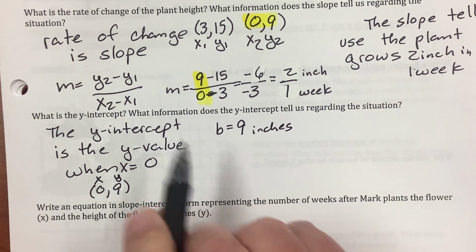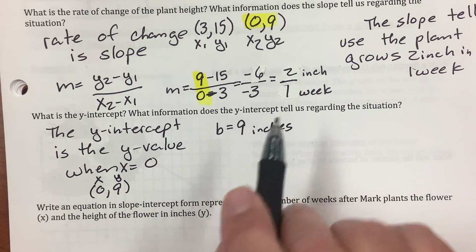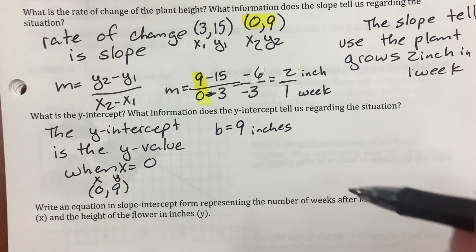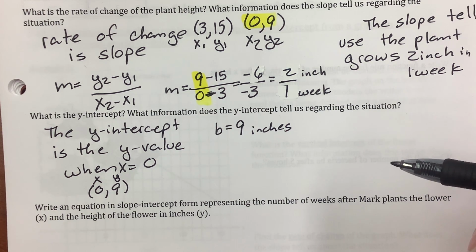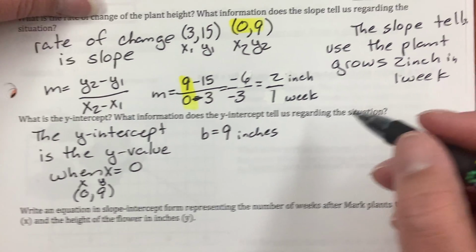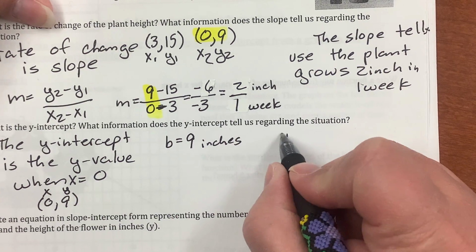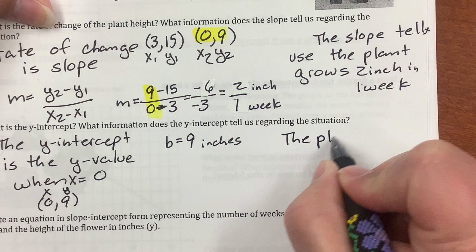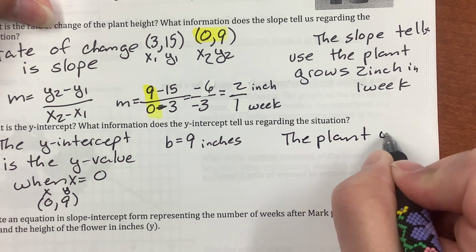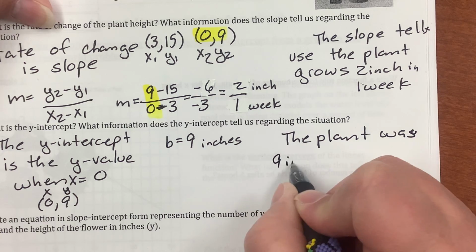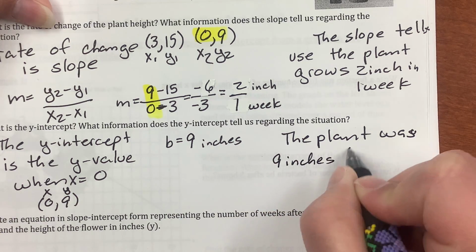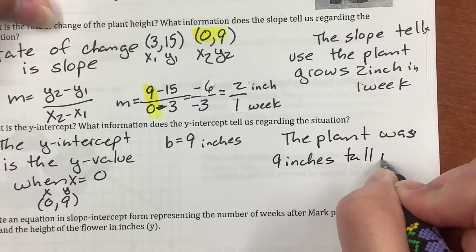What does that mean, Bono? What information does that tell us? Well, y-intercept is the beginning of a problem. It's where we start. And that means that this plant was 9 inches tall when we started, when it was planted. So the plant was 9 inches tall when we planted it.